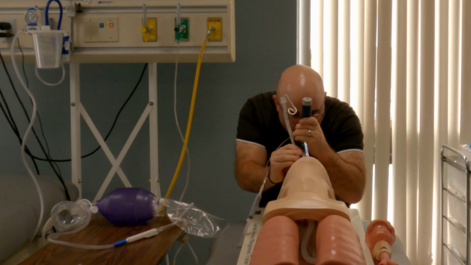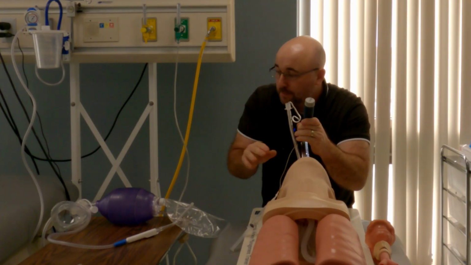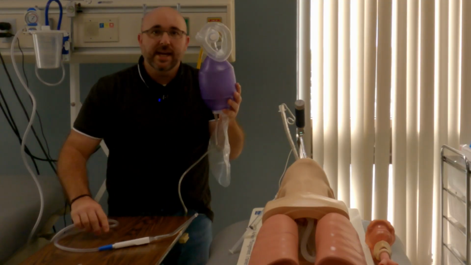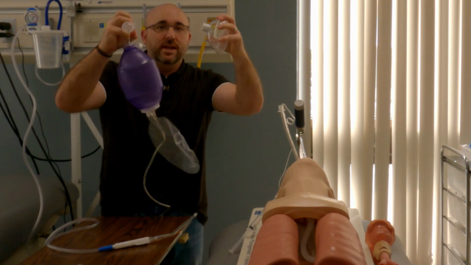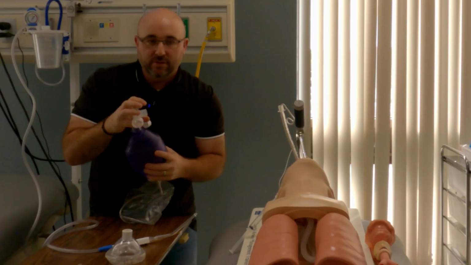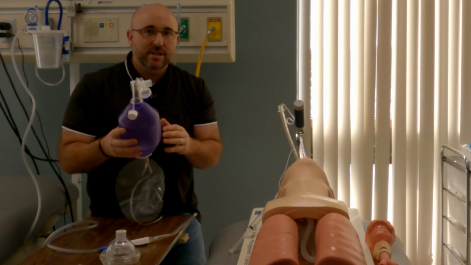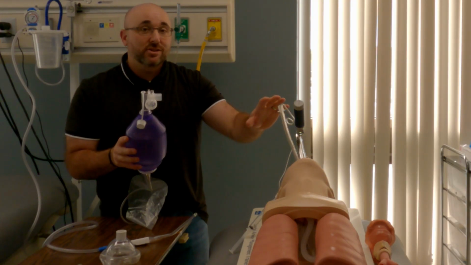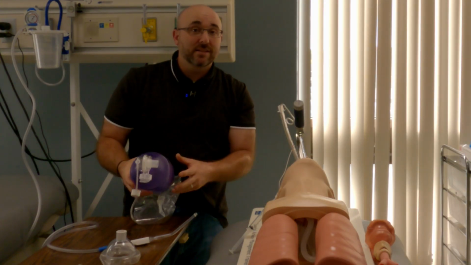While I'm trying to insert this into the trachea, the person over here that's assisting is going to be taking the bag valve mask, and they're going to remove this. So you're going to remove this off of here and set this down. Don't throw it across the room or drop it under the table or under the bed. You're going to remove this because you are expecting this tube to be in, and you're going to need to give ventilation through it so somebody can listen to breath sounds.